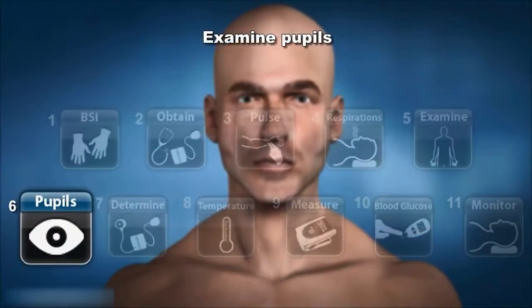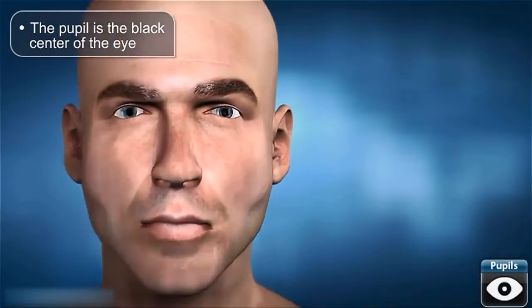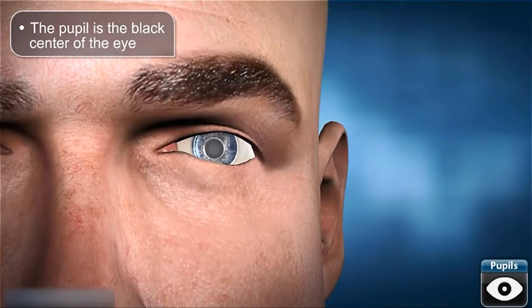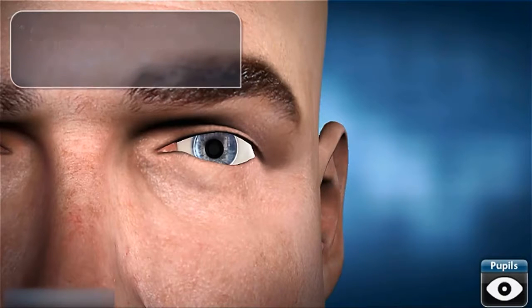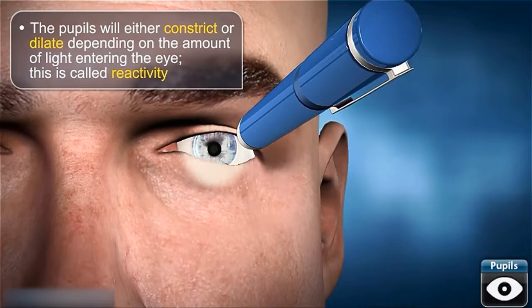Examine pupils. The pupil is the black center of the eye. Assess the pupils to check the neurologic function. The pupils will either constrict or dilate depending on the amount of light entering the eye. This is called reactivity.